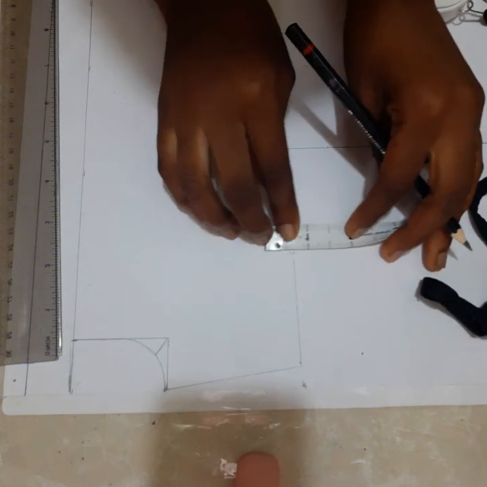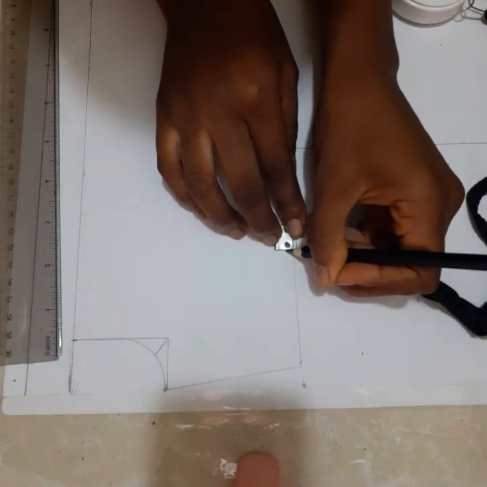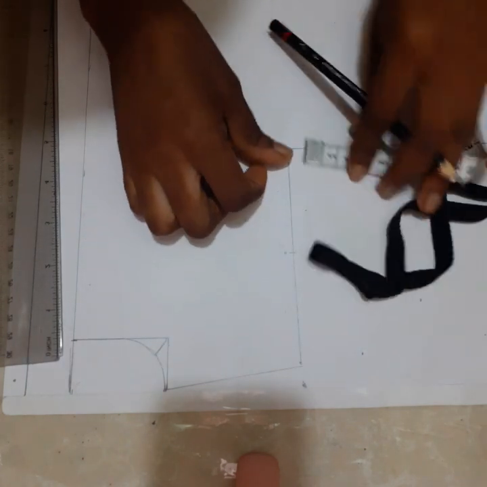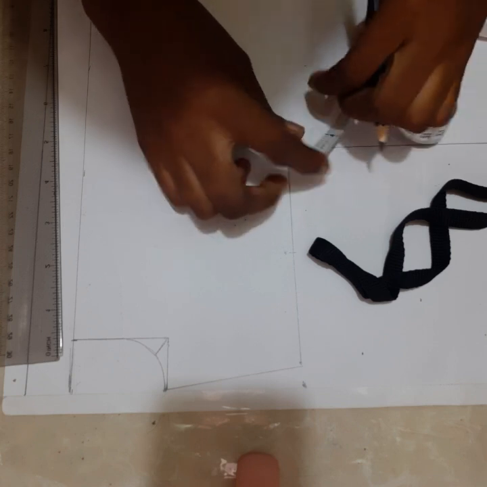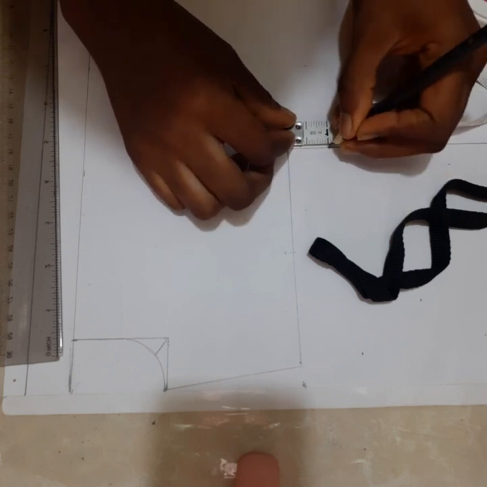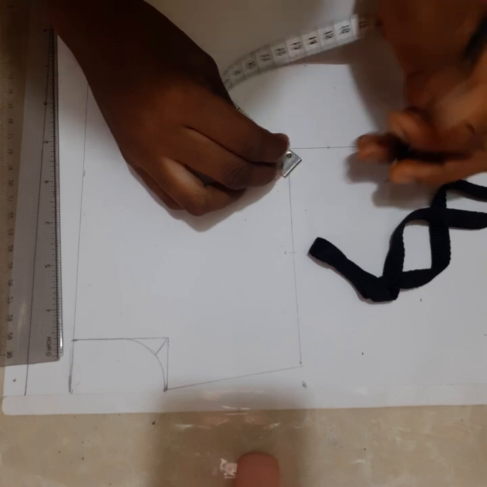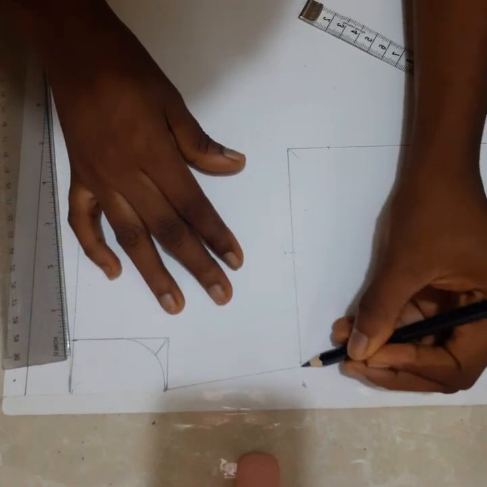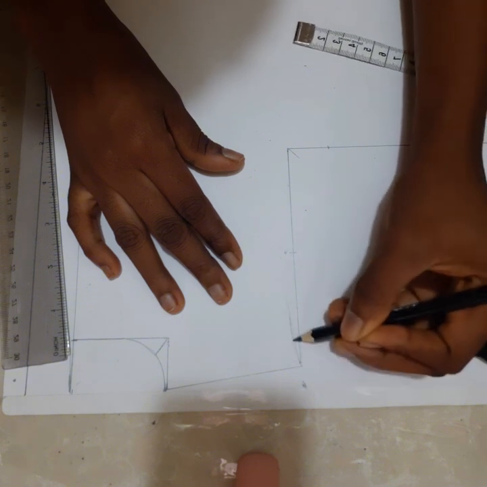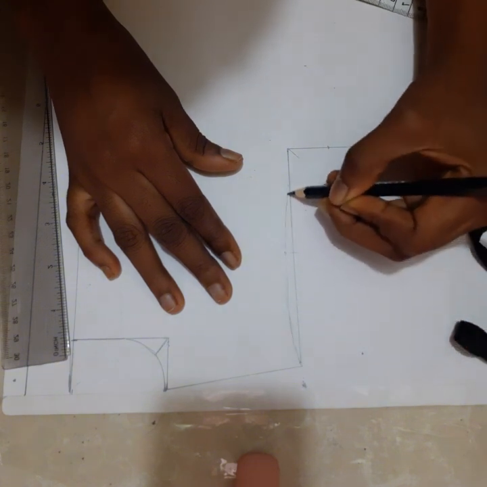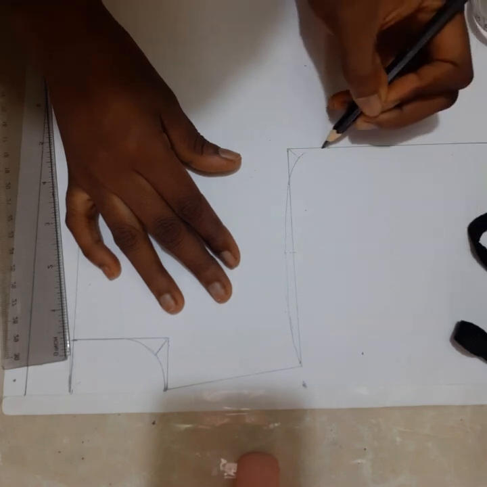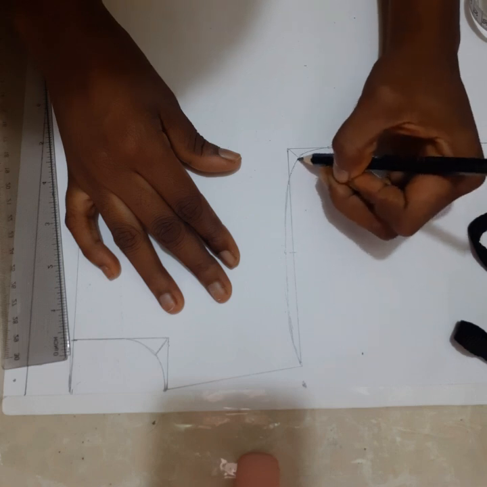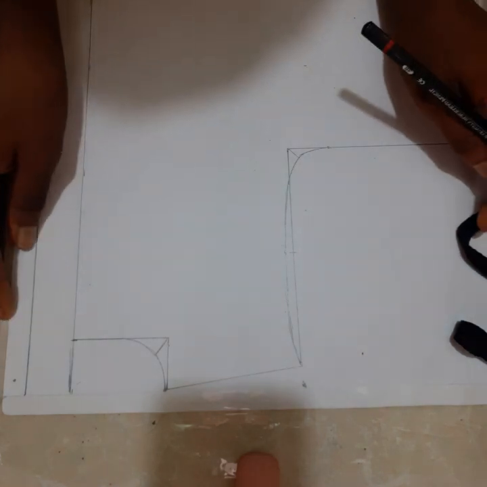Then you are going to have a 1/4 measurement. This part also varies, okay? We can have it as 1/2 inch as well. So I'm marking 1/2 here at this corner for my armhole, and then I'm just going to connect it simply. If you have your French curve, that will also do for the armhole. That is it.